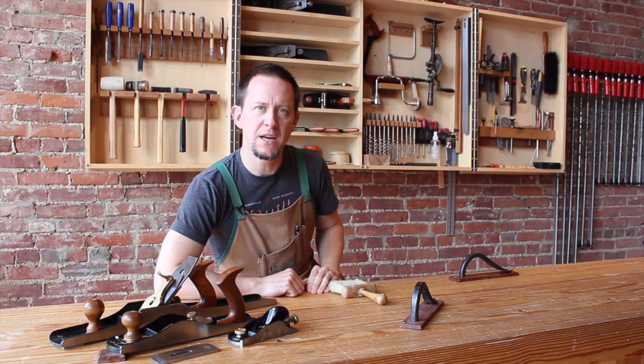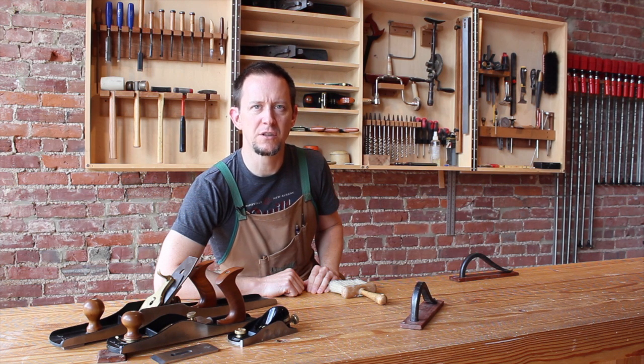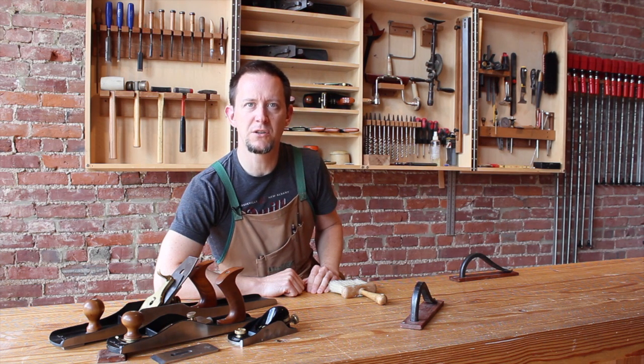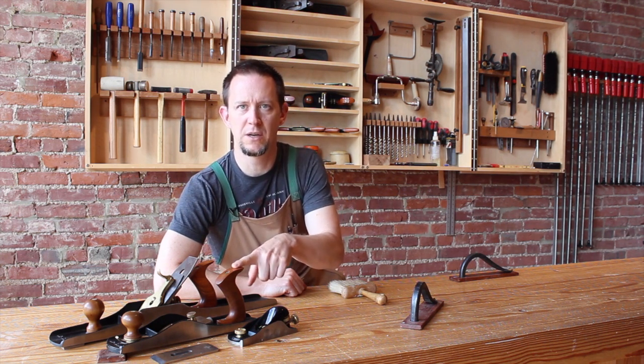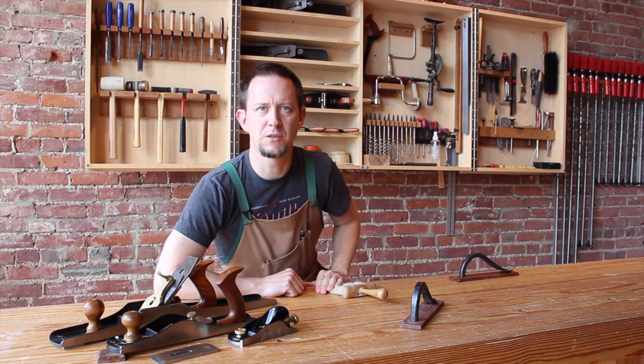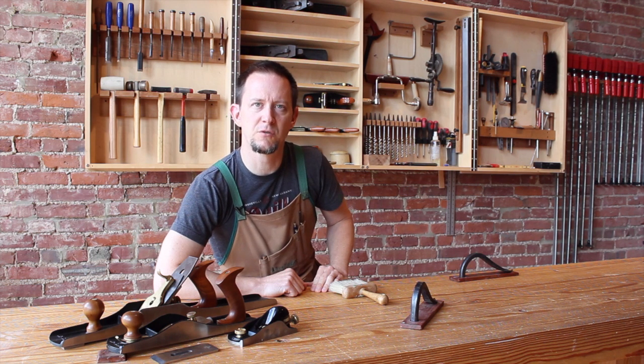Everybody. Today we're going to talk about a few things that you should consider when you're purchasing hand planes. And to do that, we need to talk about the difference between the two major types of hand planes. We have low-angle block planes and high-angle planes. We're not going to talk about specialty planes like shoulder planes and scraper planes today. We'll get to those in a future episode. So let's take a closer look.